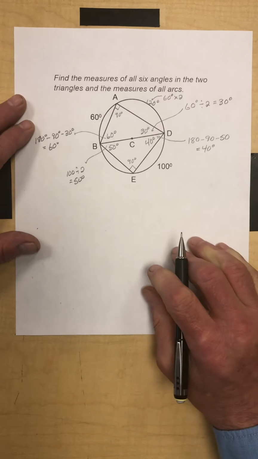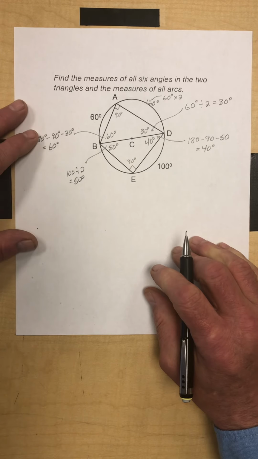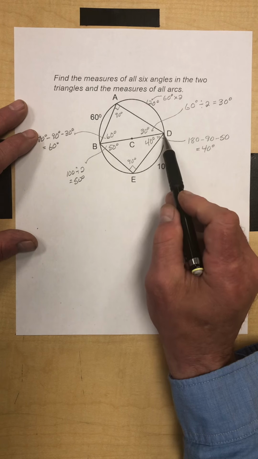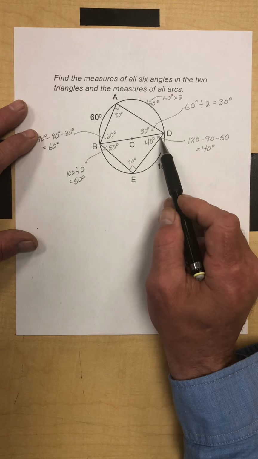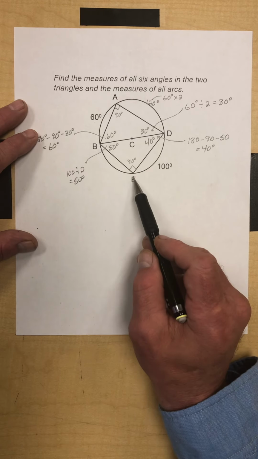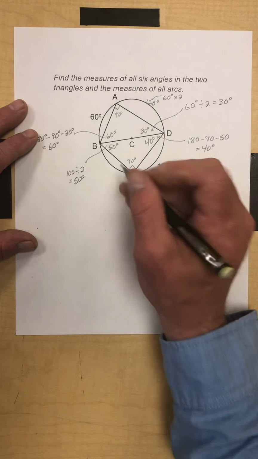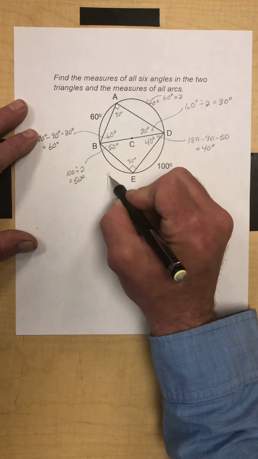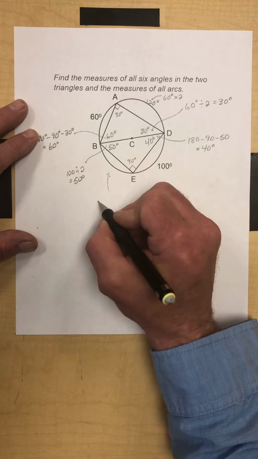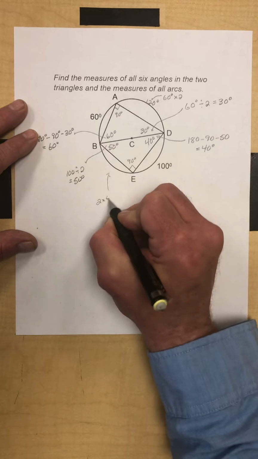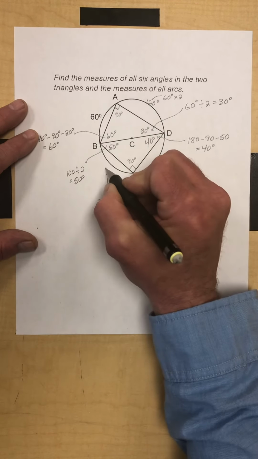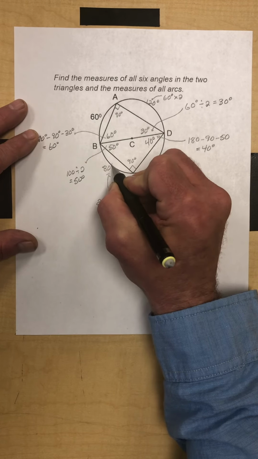Okay, and so we say, does that make sense? Well, let's take a look. Notice that this angle BDE is 40 degrees, and it's also an inscribed angle, subtended by arc BE. So that means this arc right here has to be 2 times the measure of the inscribed angle. So 2 times 40 is obviously 80. So this has to be 80 degrees.